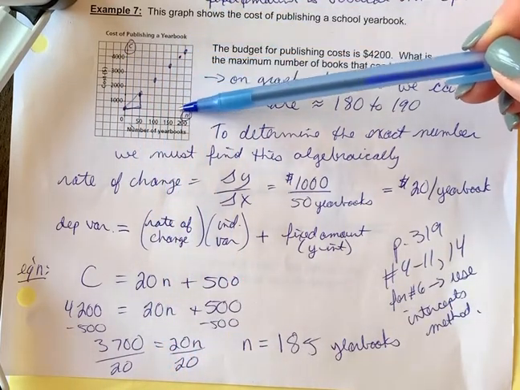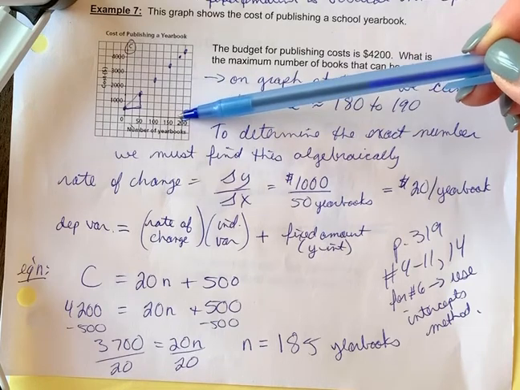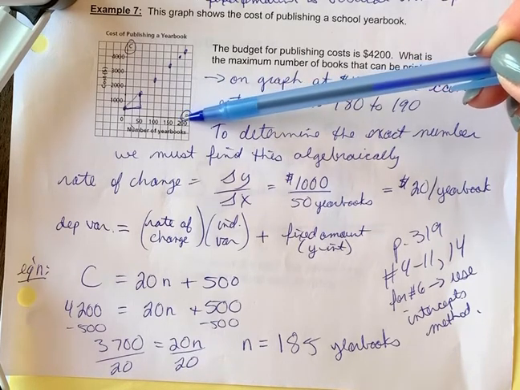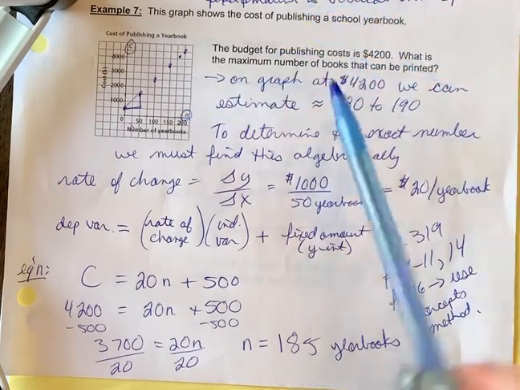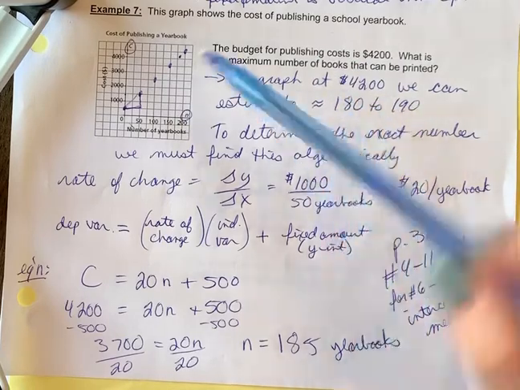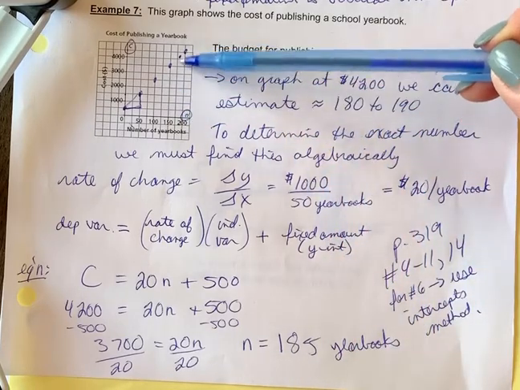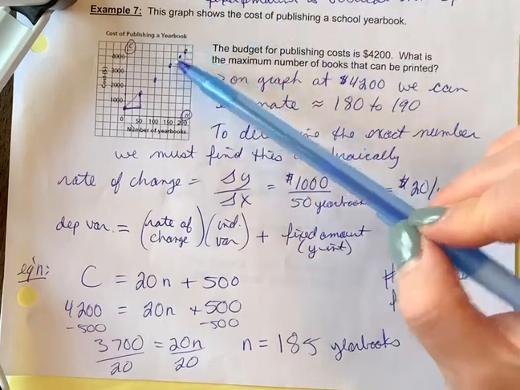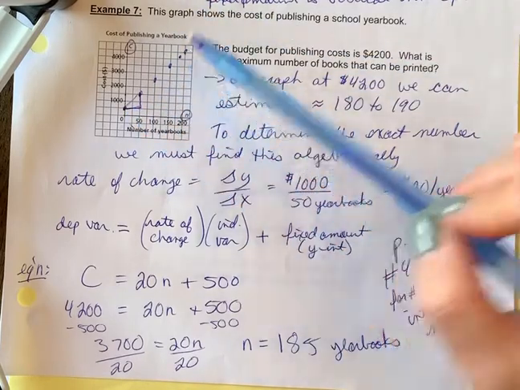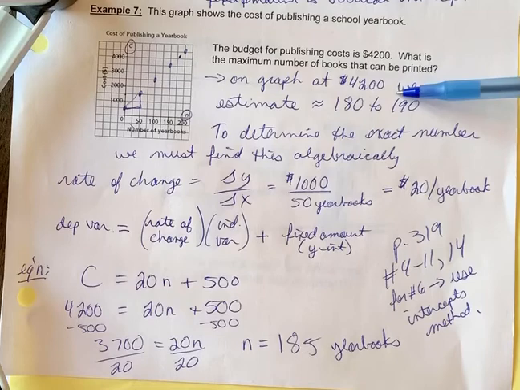I'm going to go down here. And again, these are counting by, now between 175 and 200. So I'm kind of estimating around 180 to 190. I have to do an estimation because I can't quite see for sure where this is. I can still see this is a linear graph. So my estimation based on the graph is 180 to 190 books.